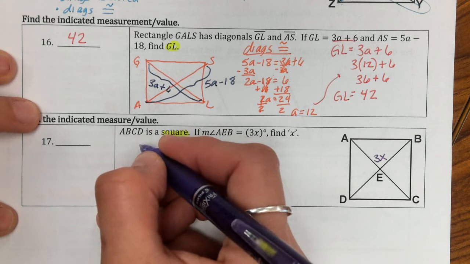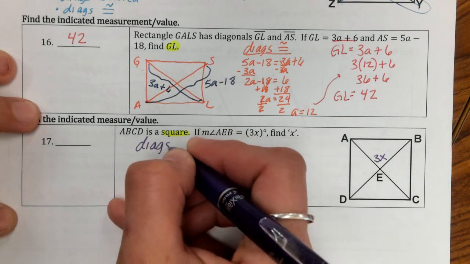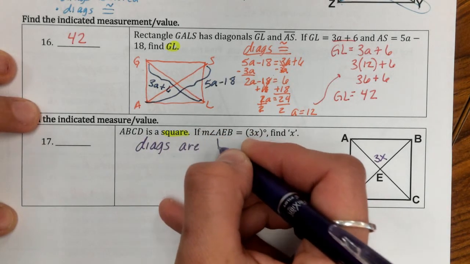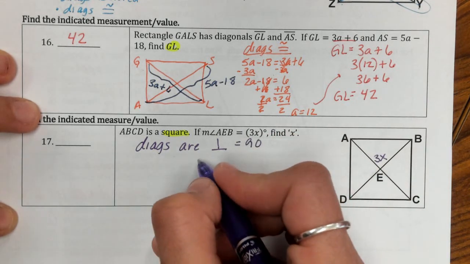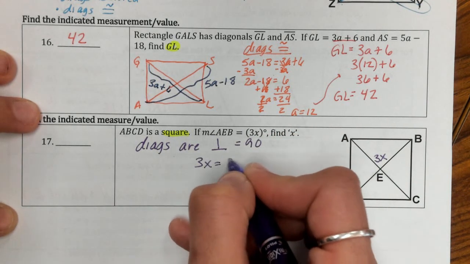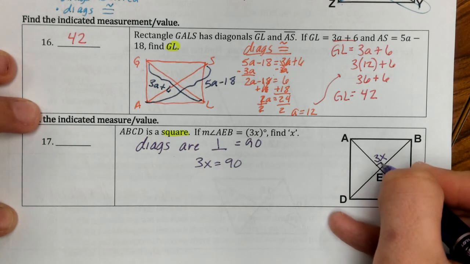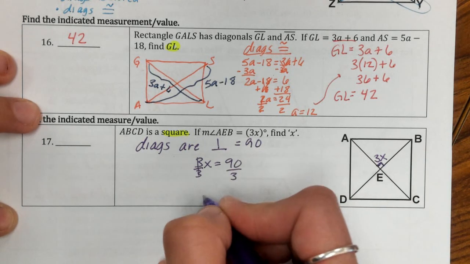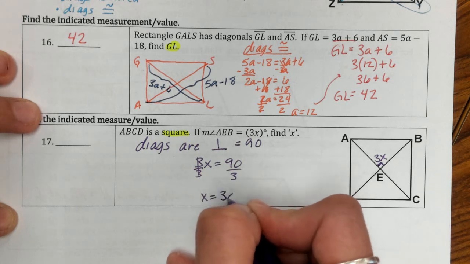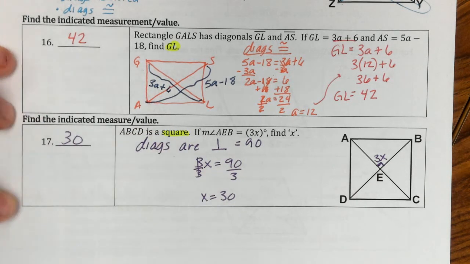We've learned that the diagonals of a square are perpendicular, meaning they equal 90 degrees. So all we have to do is 3x is equal to 90, because we've got 90-degree angles. Divide by 3, another really short, simple, sweet one. X is going to be 30. All right, there's your page 2.